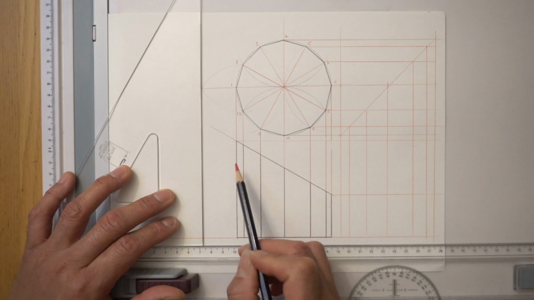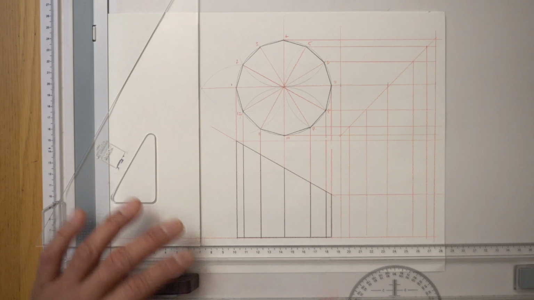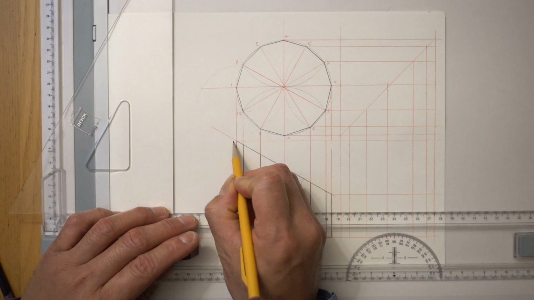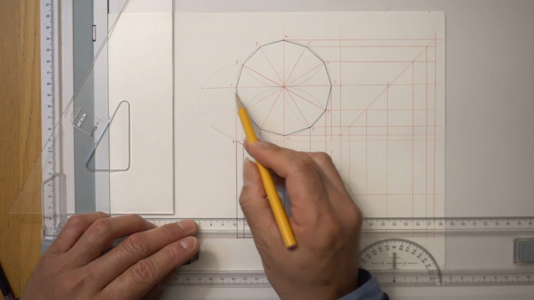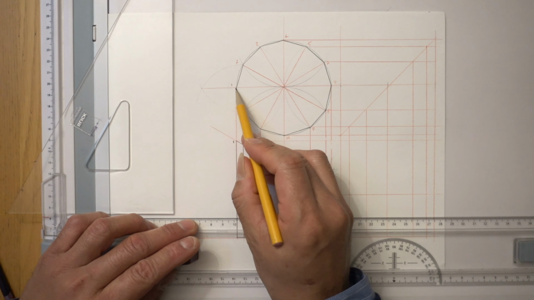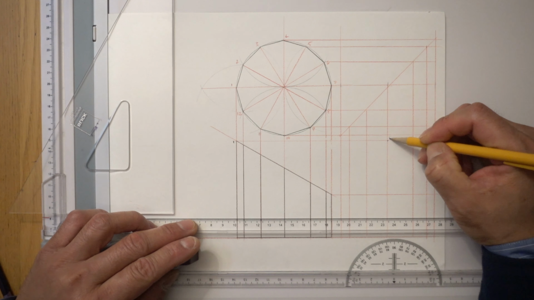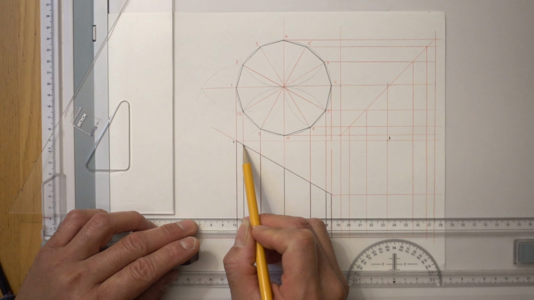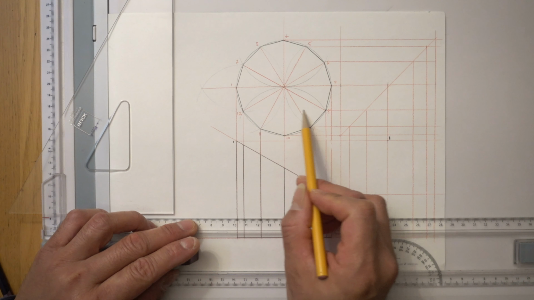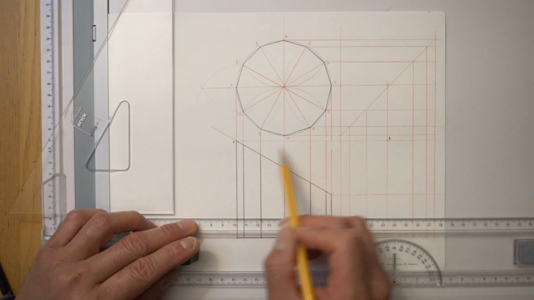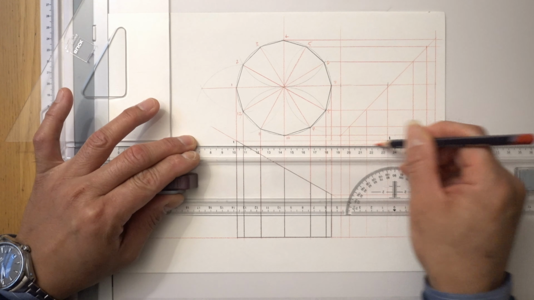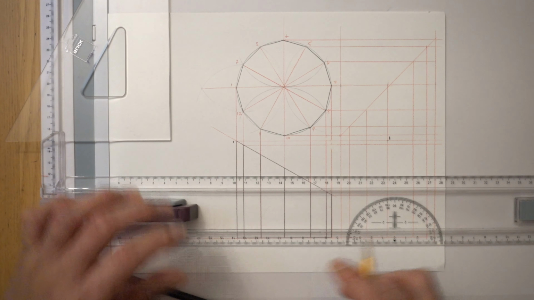So now we have to just bring these points across, right? So point 1 is over here. Point 1 is on this line and it is reflected down here. So I know that point 1 is right here, okay? Point 12 is here, and I know that point 12 is the same as point 8, right? So if I bring a guideline across, I'm going to hit point 12 and 8 at the same time.